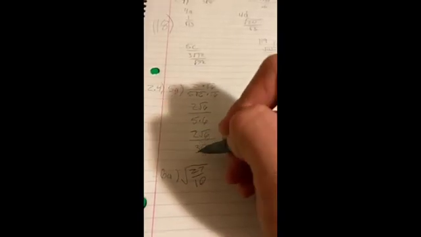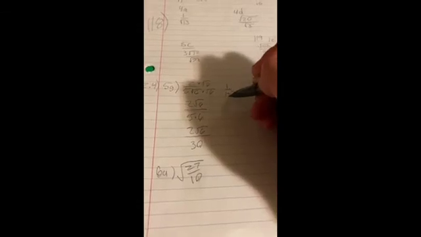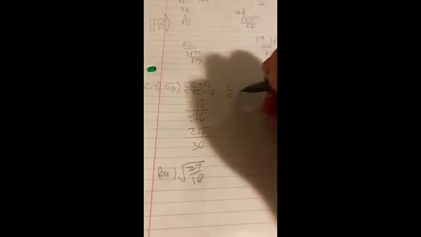And then all you've got to worry about is the coefficients. So 2 divided by 2, 30 divided by 2. So then you're going to have 1 over 15 times root 6. And that's it for that question.